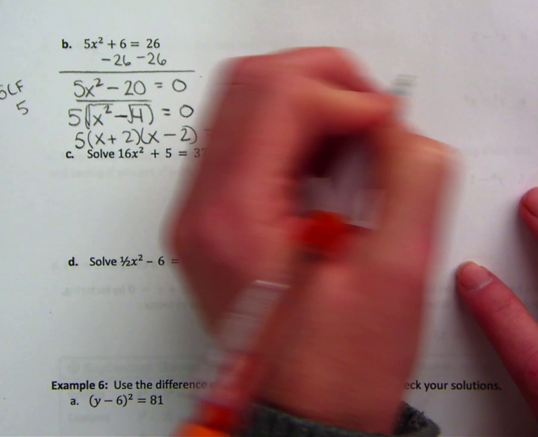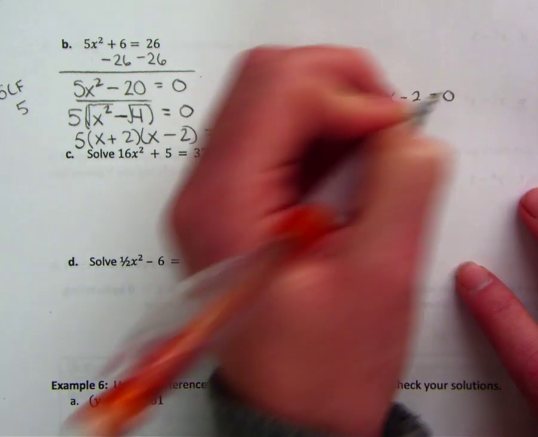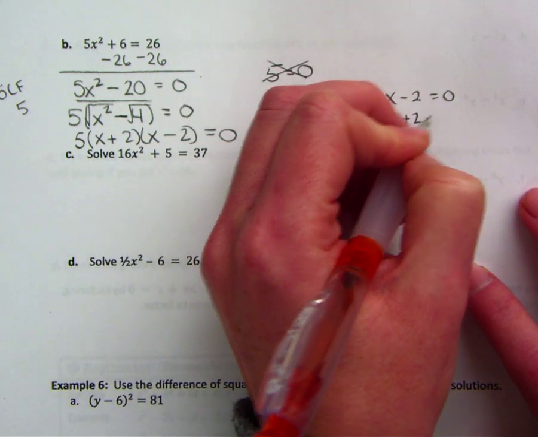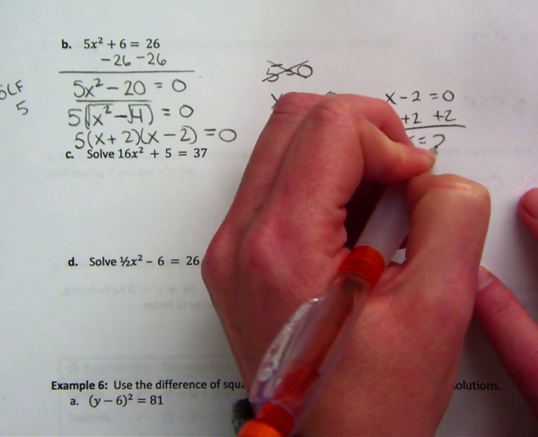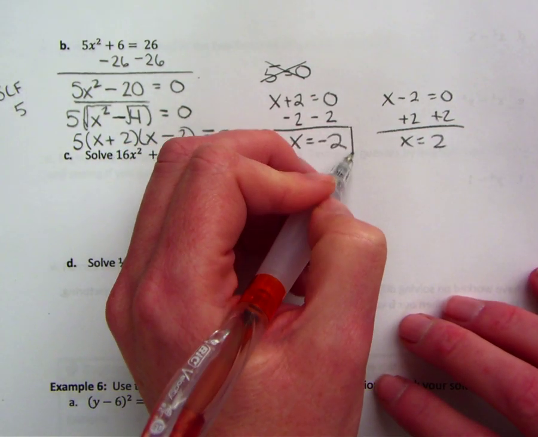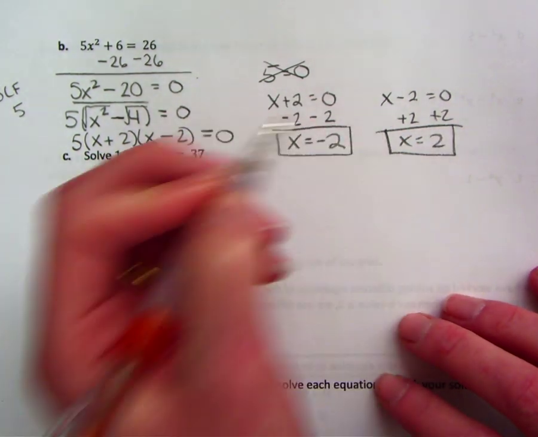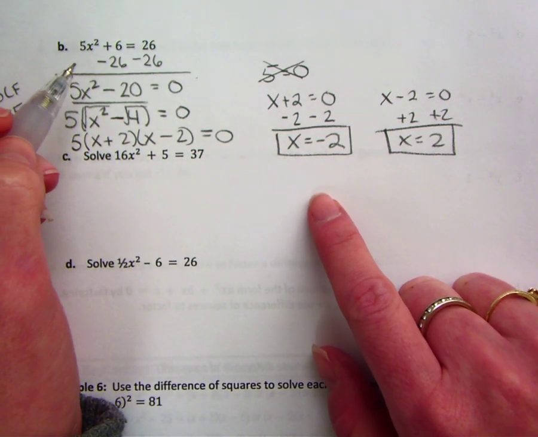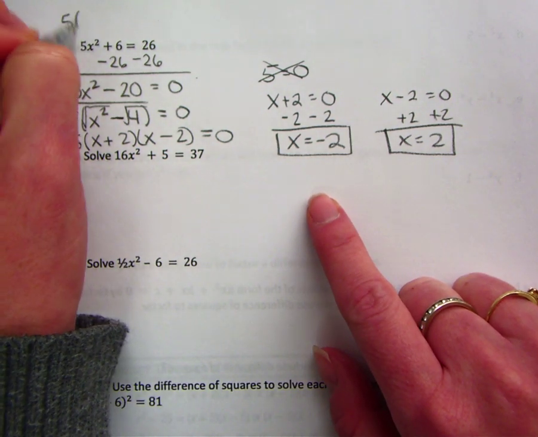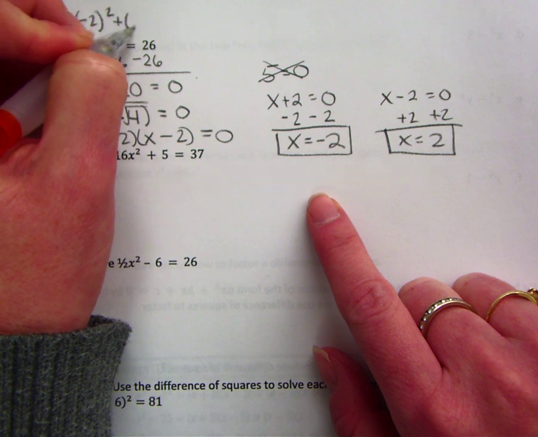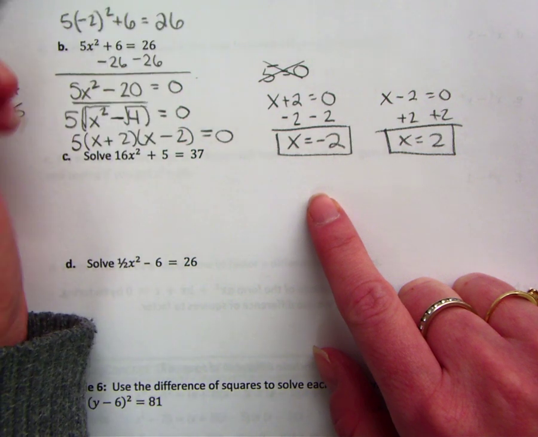And the last factor is x minus 2. So we set that equal to 0, and we solve that. We get x equals 2. So our solutions are negative 2 and positive 2. When we do a quick check and we go back to the original, 5 times negative 2 squared plus 6 should be 26. So let's check.